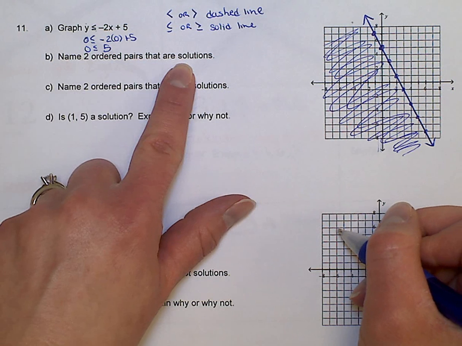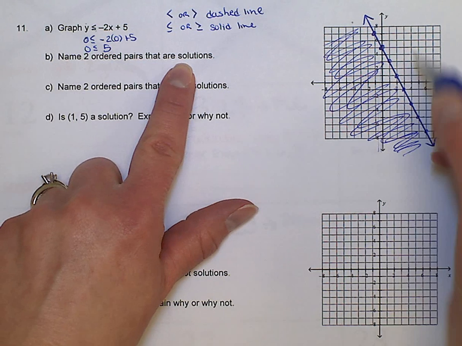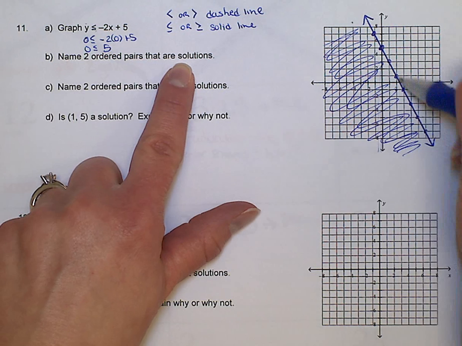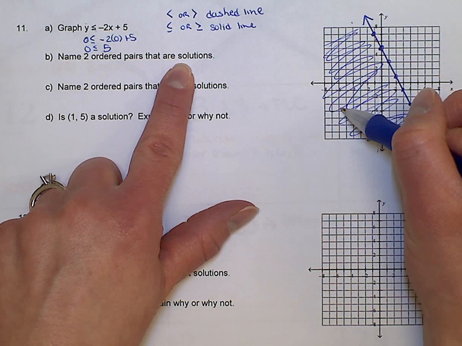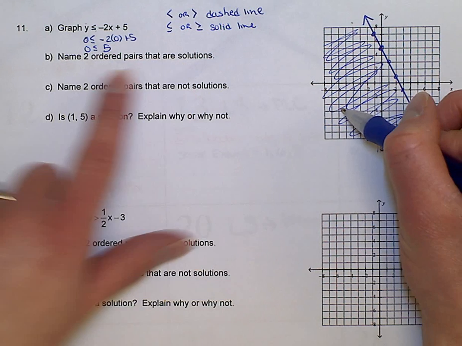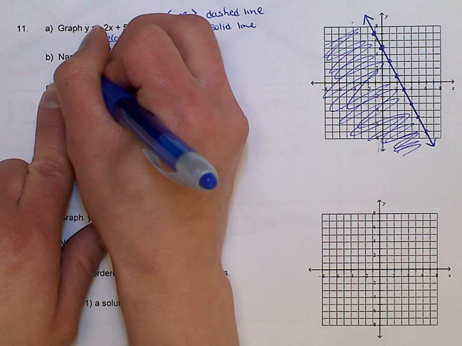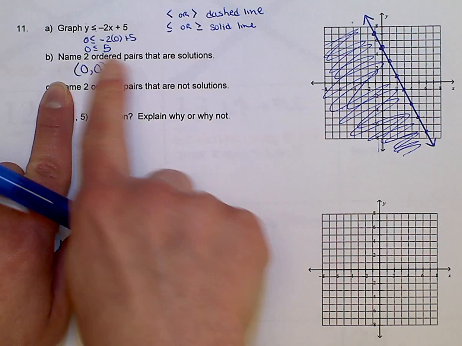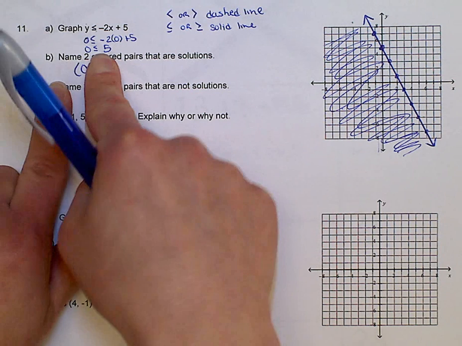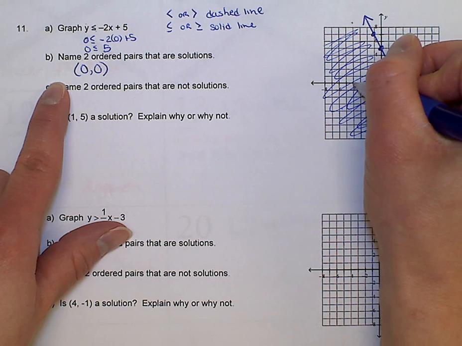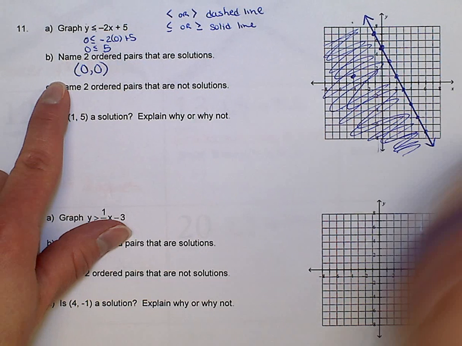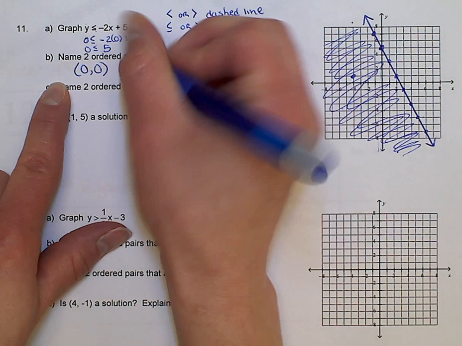Part B, name two ordered pairs that are solutions. In order to be a solution, because this is a solid line, we can pick any point on our line or any point that's on the side we shaded. Well, 0, 0 is a solution because we already solved up here and it worked. Another possible point, I'm going to pick negative 4, 1. That's a solution because it falls in the shaded region.